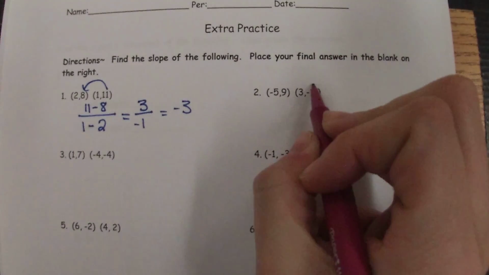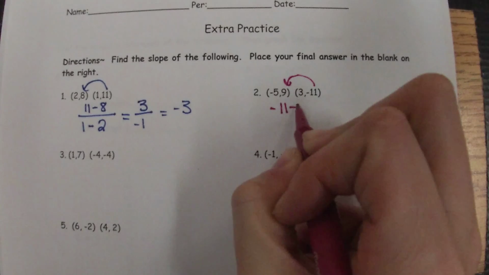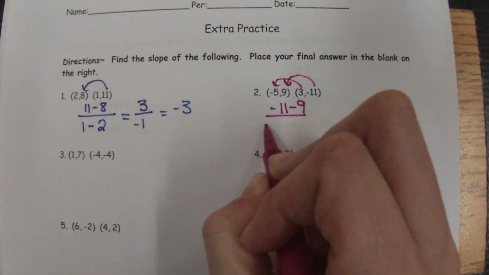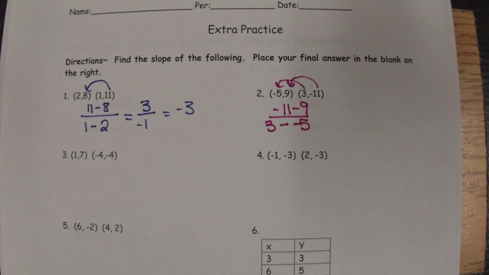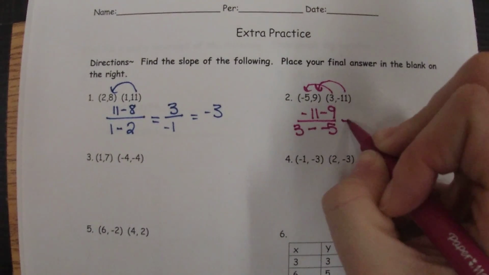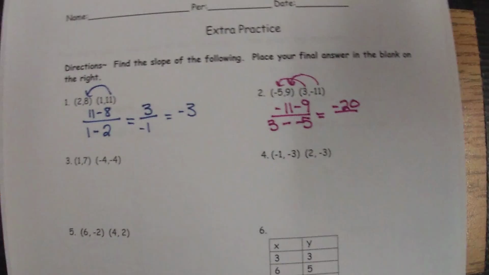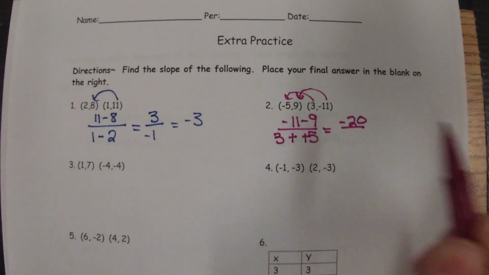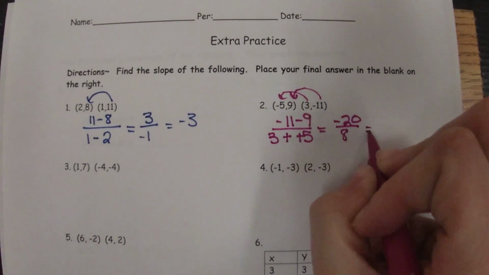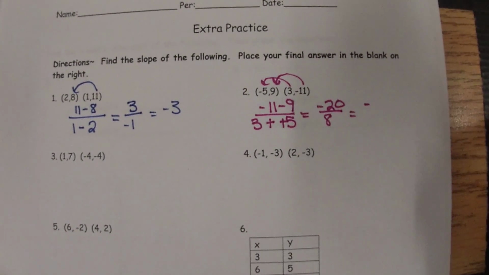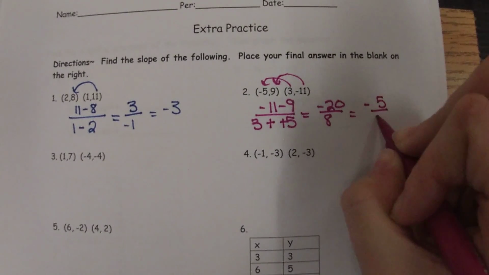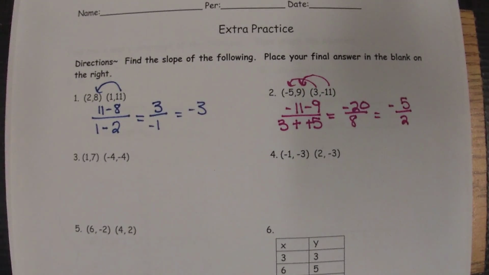Number 2, we will do negative 11 minus 9 over 3 minus negative 5. So make sure you have both those, the subtraction and the negative in there. So negative 11 minus 9 is a negative 20. 3 minus negative 5 gives us an 8. We're going to have to make sure we get this reduced. 4 will go into both of them, or you can use your calculator. We'll get negative 5 over 2. Slope is reduced improper fraction form, so that's the format we wanted it in.